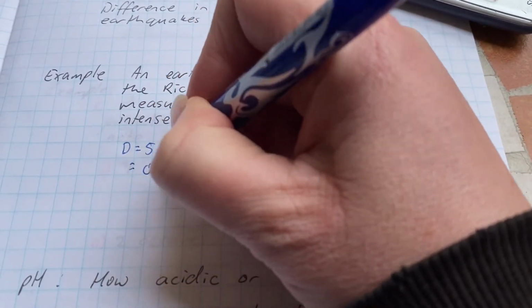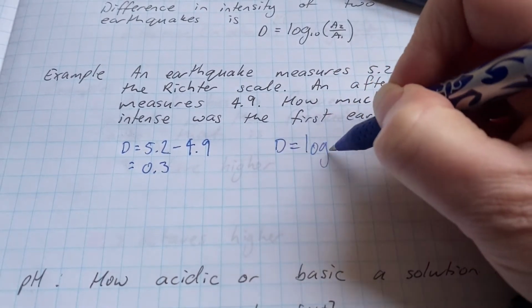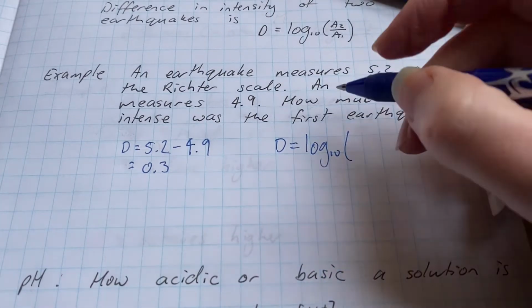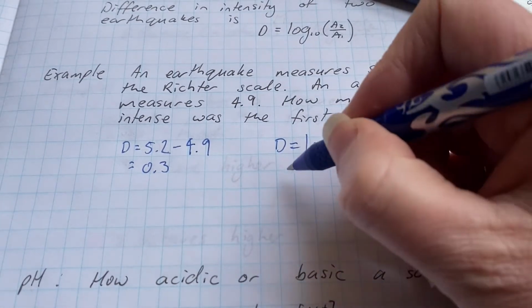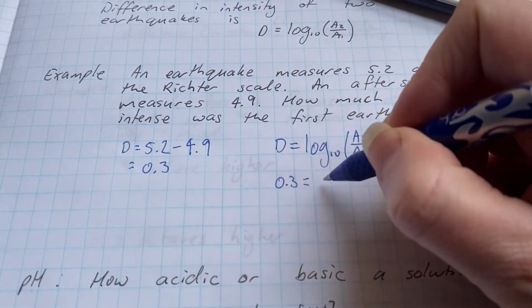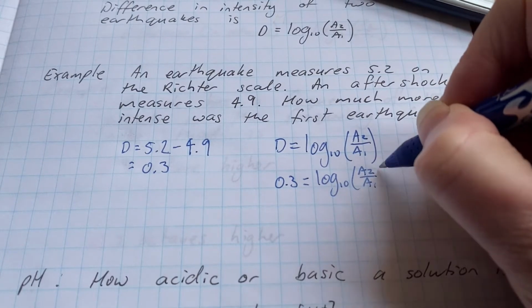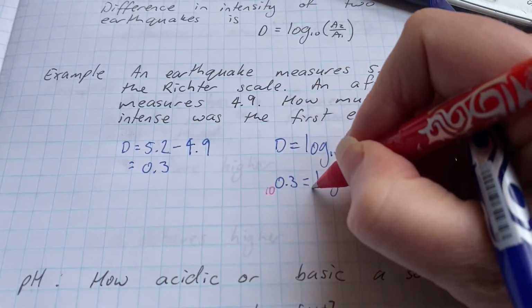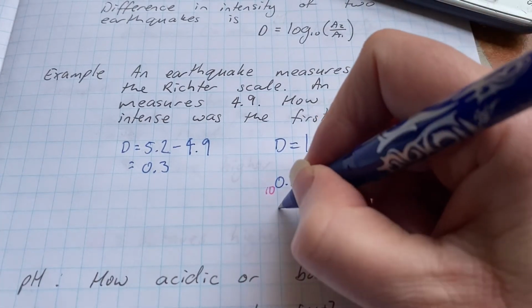So that's 0.3 difference. Our formula is, notice it's actually the same as the decibels one, but the decibels one has a 10 at the beginning. So A2 on A1, so 0.3 is log base 10 of A2 on A1. Take 10 to the power of each side to cancel out that log base 10. 10 to the power of 0.3 is almost 2.